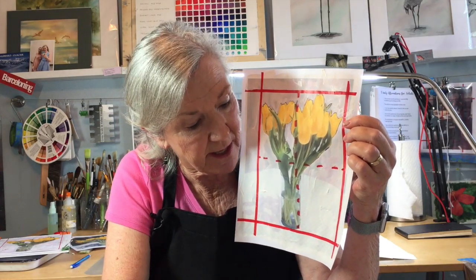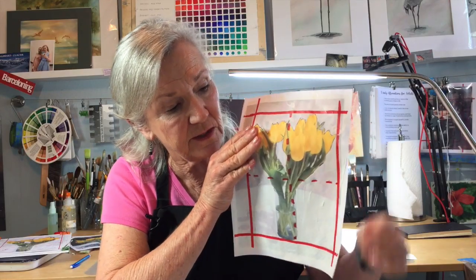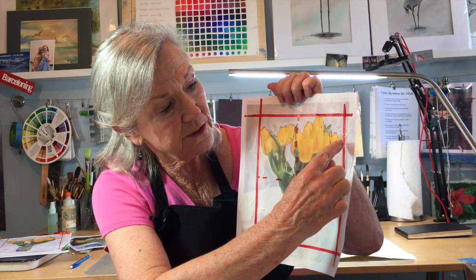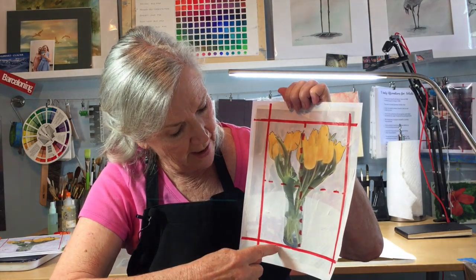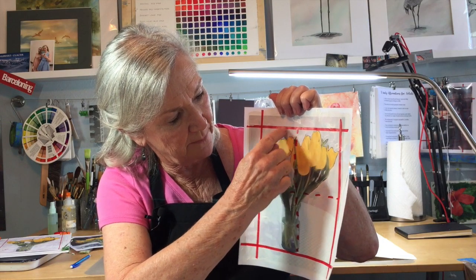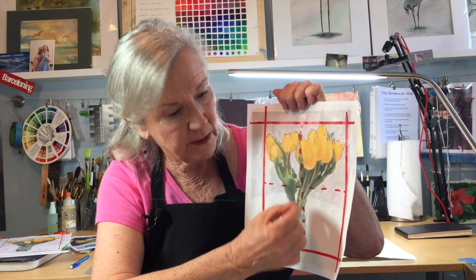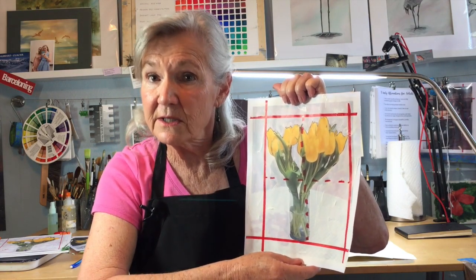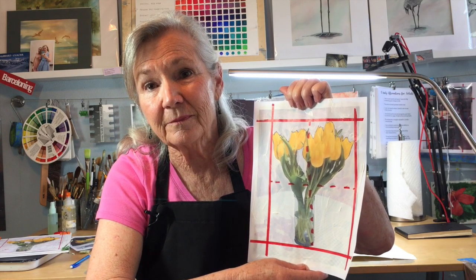Now when I go to sketch this, I can see where the big shapes are, and I can begin to determine, where does this tulip intersect with this line? How big of a shape is this, and what is this shape that's happening here? And again, I have this wonderful shape in the middle. So step number two is find the big shape.